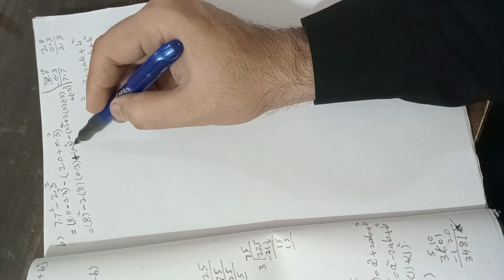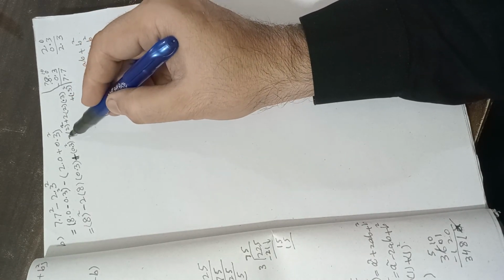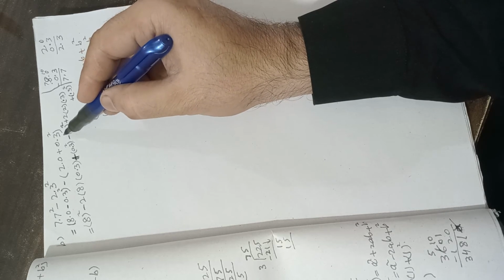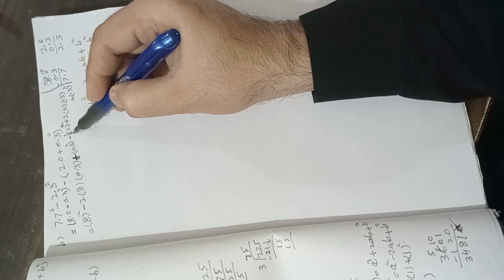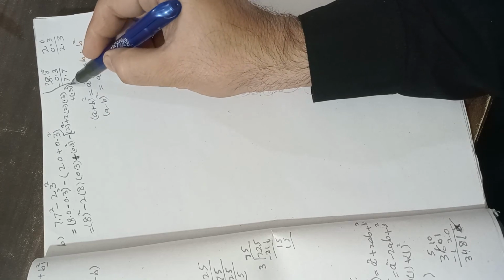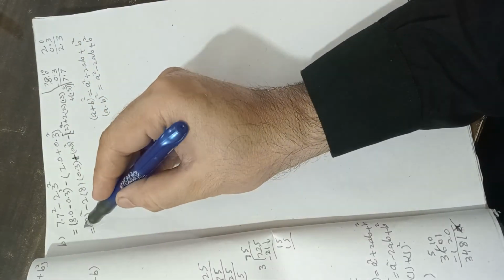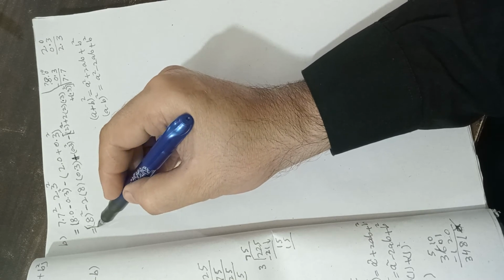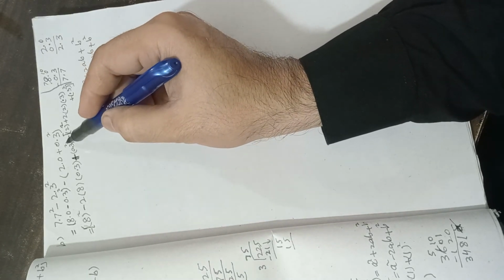This whole term is written here from minus sign, and this is the bracket for this one up to here, and this is bracket for this one up to here.